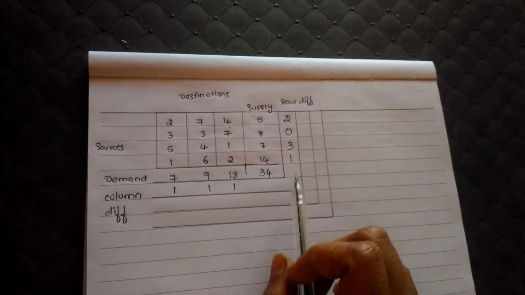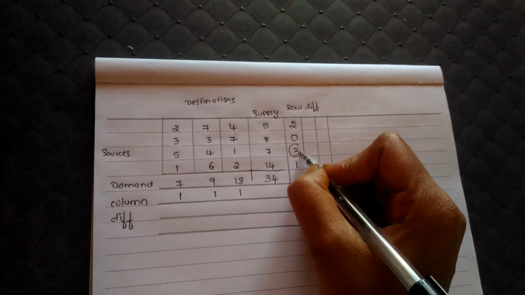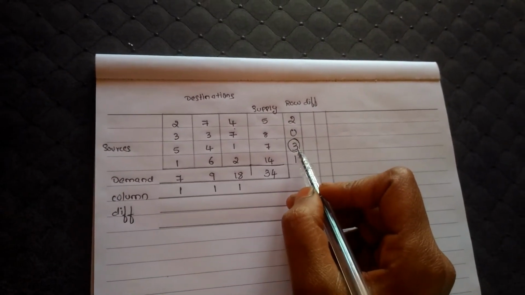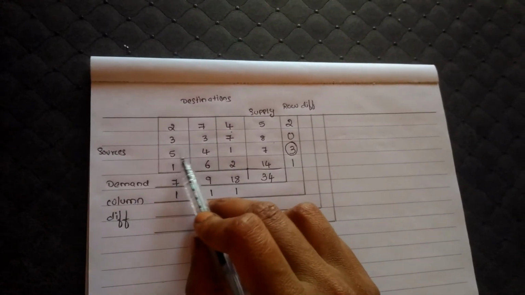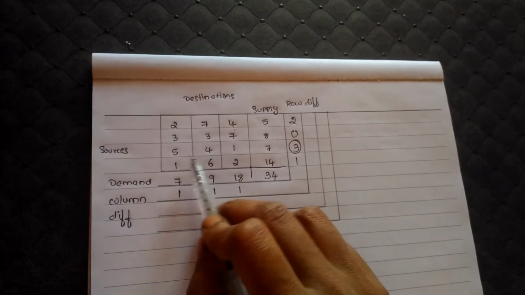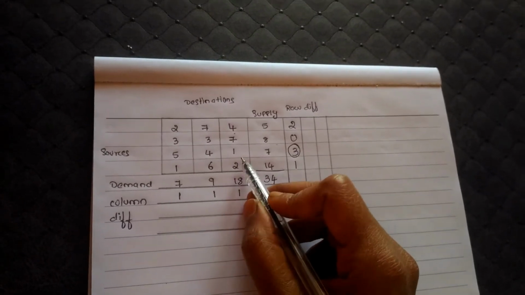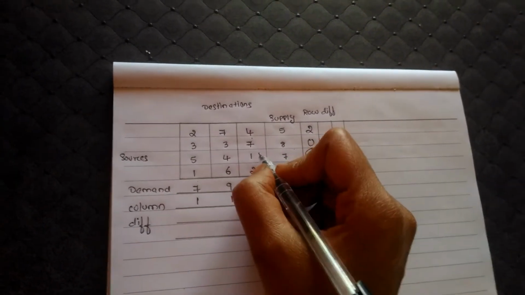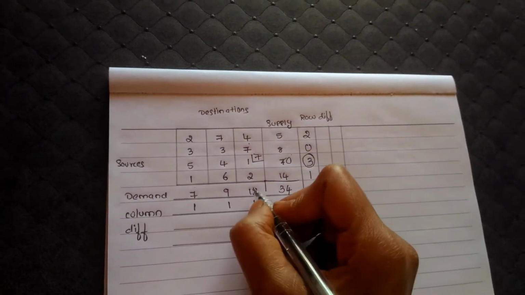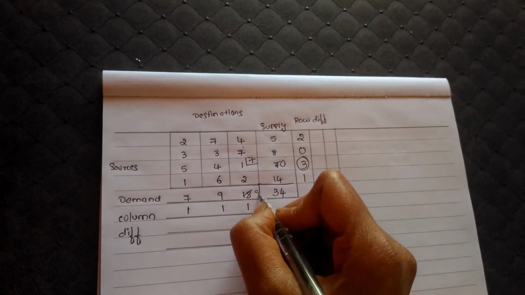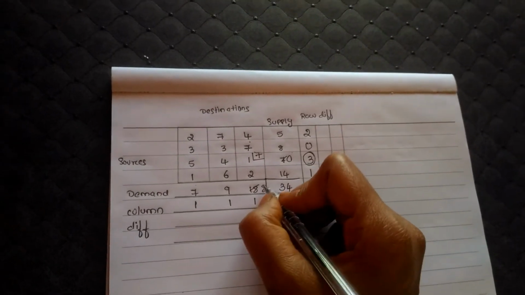Amongst these differences, identify the largest value. The largest value here is 3. So I will just encircle that. Now this 3 is a difference from row number 3. So I have to check only row number 3 now. Amongst row number 3, which is the least value? It's 1. What is the demand for it? 18. And what's the supply? It is 7. So what do I do? I will satisfy the supply. I will finish the supply and I'm still left with 11.